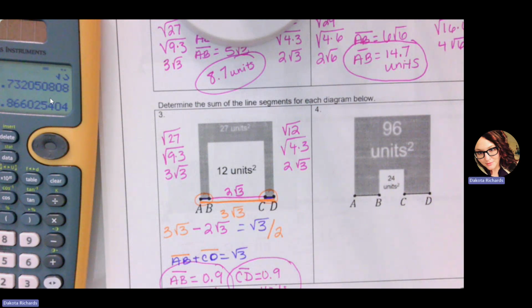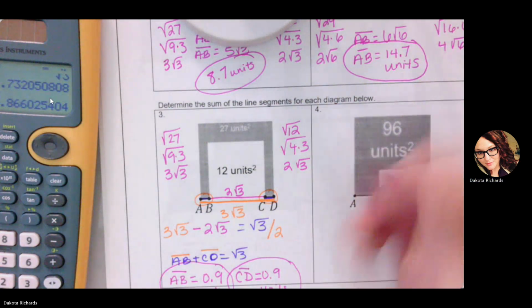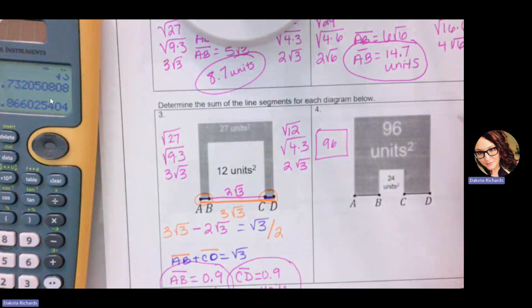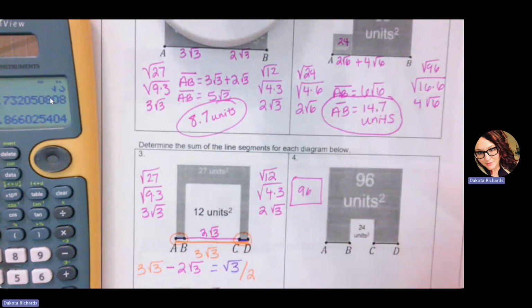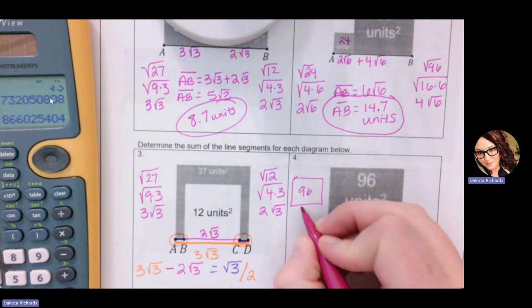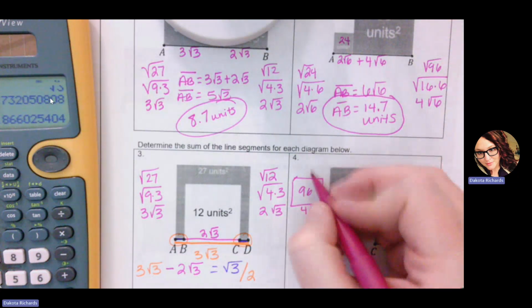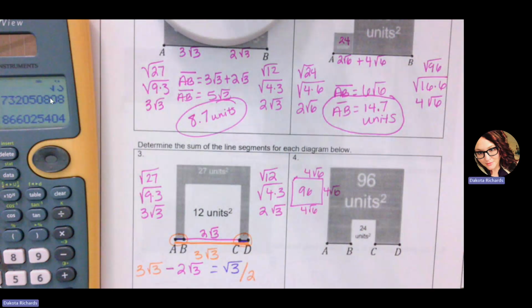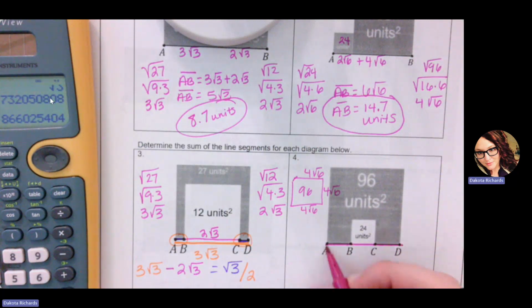Okay, so on the next one, we're going to take the area of this bigger square, which is 96. What is the square root of 96? Well, we did that up here, if you recall. We did it right here. So the side length, that should reduce to 4 square root 6. So that means for the bigger square, it's 4 square root 6. All those sides are 4 square root 6. So that means from A all the way to D, that whole thing is 4 square root 6.